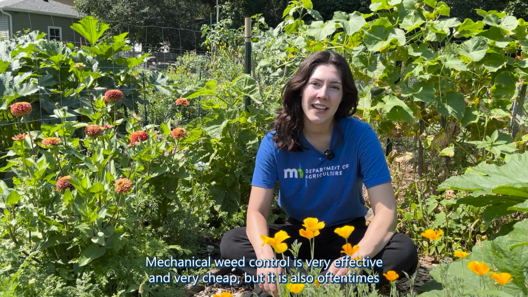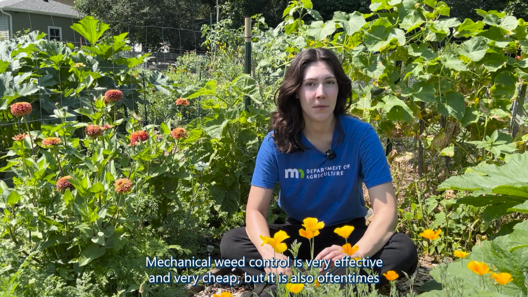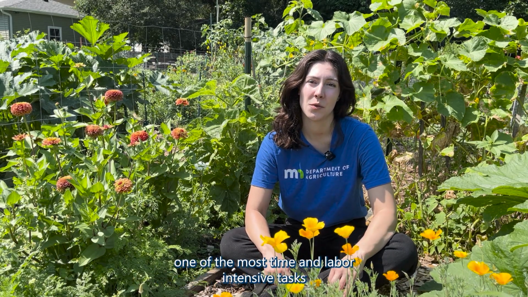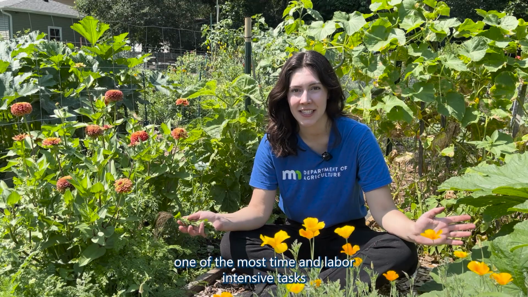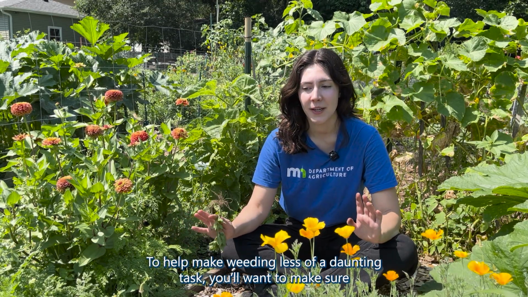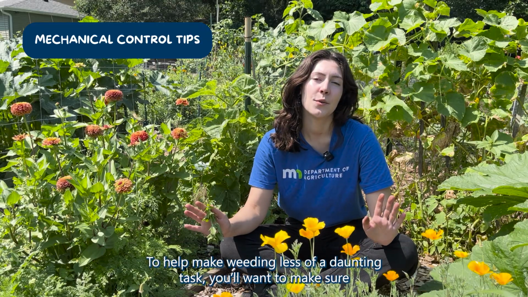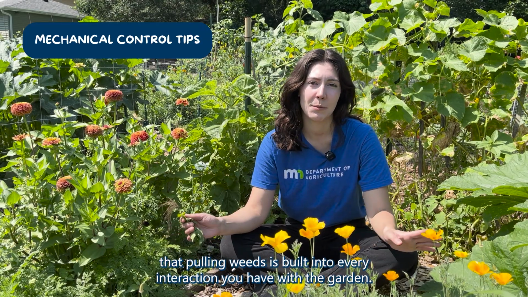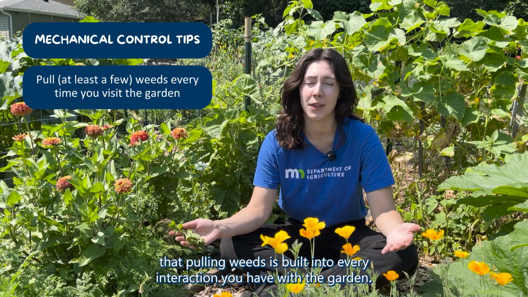Mechanical weed control is very effective and very cheap, but it is also oftentimes one of the most time and labor-intensive tasks that you'll have to do in the garden throughout the growing season. To help make weeding less of a daunting task, you'll want to make sure that pulling weeds is built into every interaction you have with the garden.